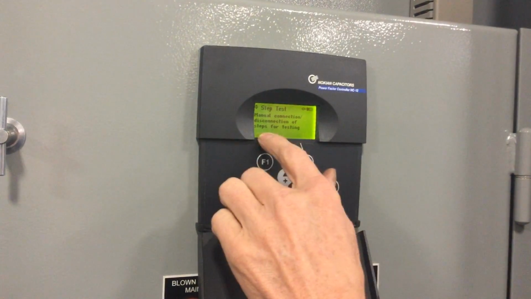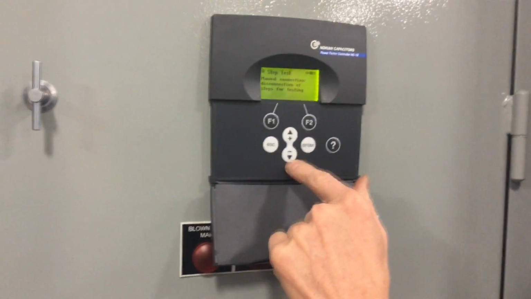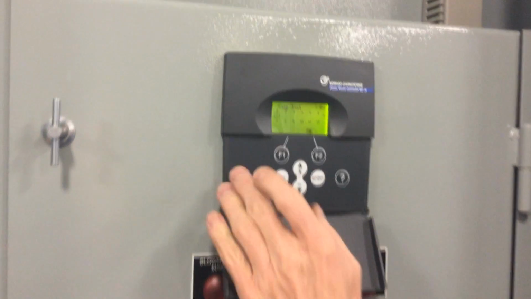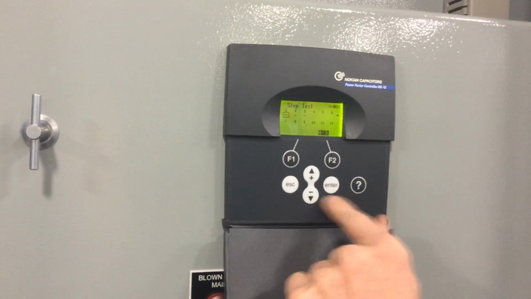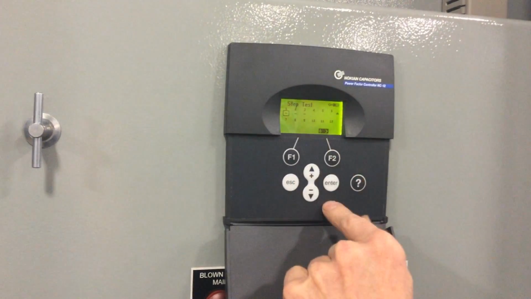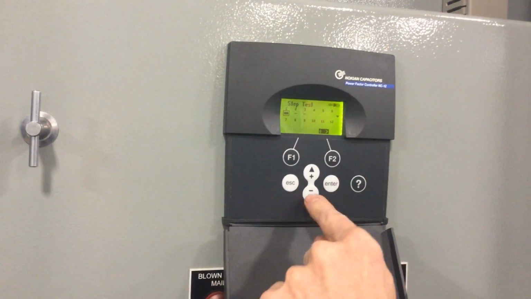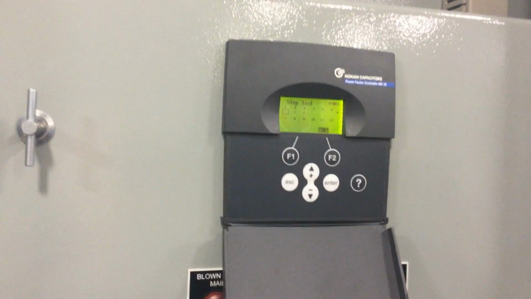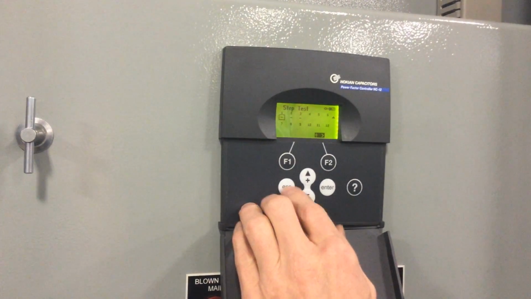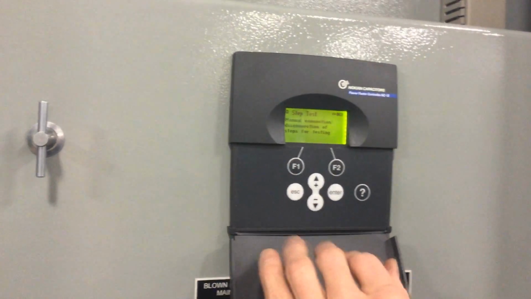Manual connection of steps for testing. This you may end up using at some point. This is just a way of forcing the relay closed on this meter to bring a stage on or off. You can select the step. The plus key, you can energize a relay. With the minus button, you can de-energize a relay and in turn bring a stage on or off. It comes in handy sometimes, and it's good for testing all your wiring and the function of this meter.